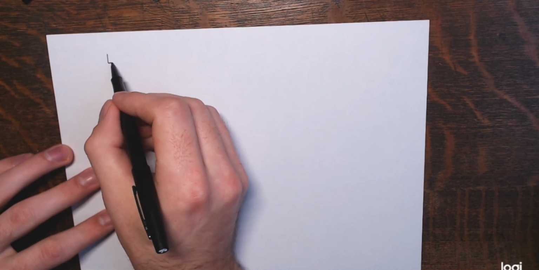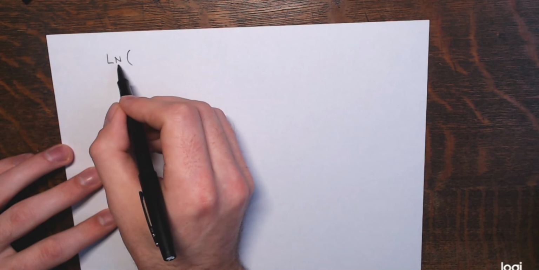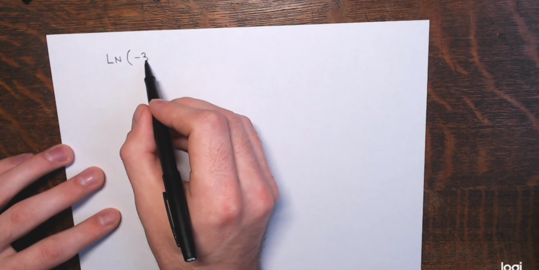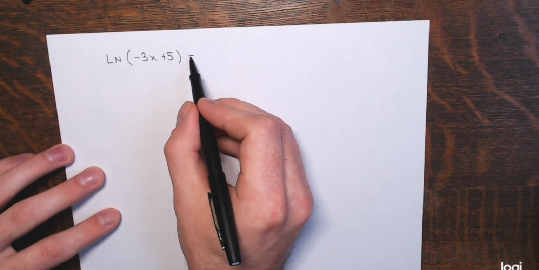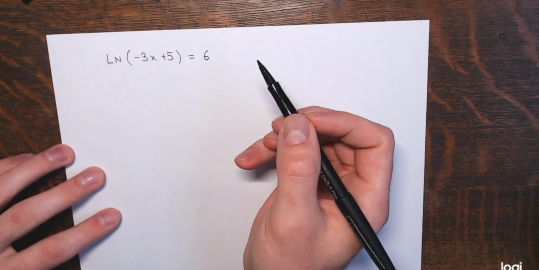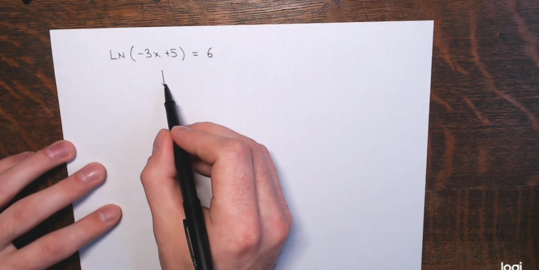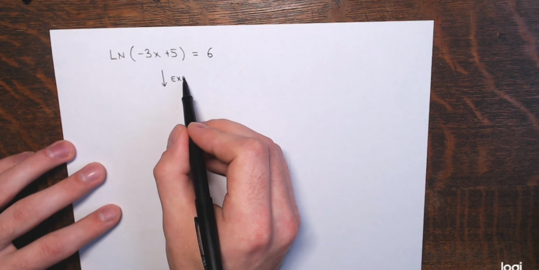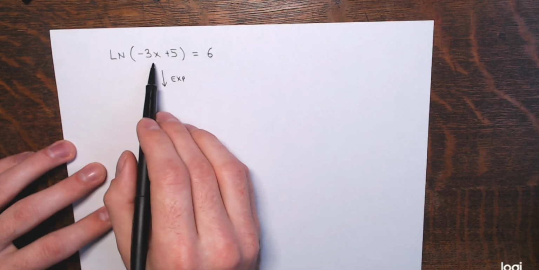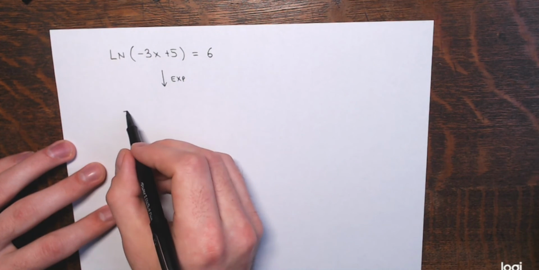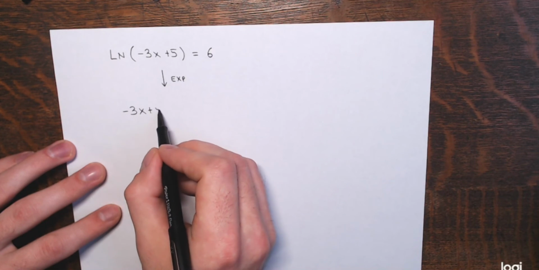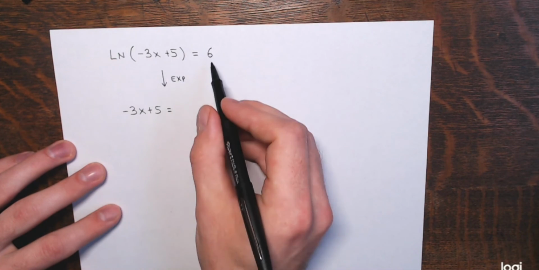And round to 4 decimal places this time. So I have the natural log, that was log base e, of negative 3x plus 5 equals 6. I change to the equivalent exponential form, and again, you can only do that when you have a single log equal to a number, like this. So negative 3x plus 5 must be equal to e to the 6th power.